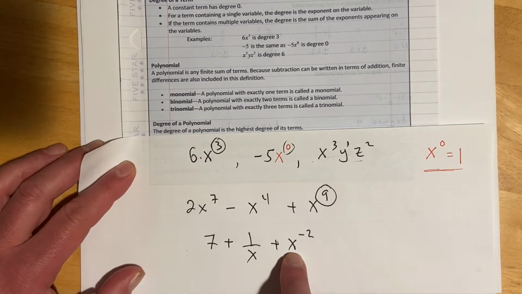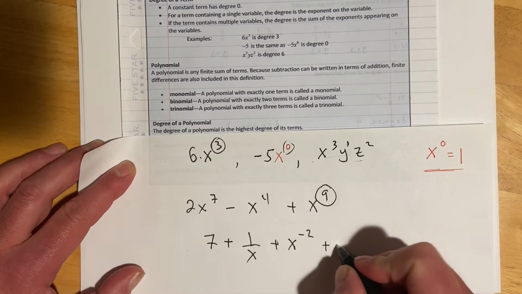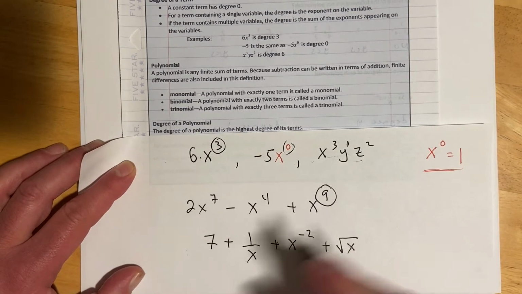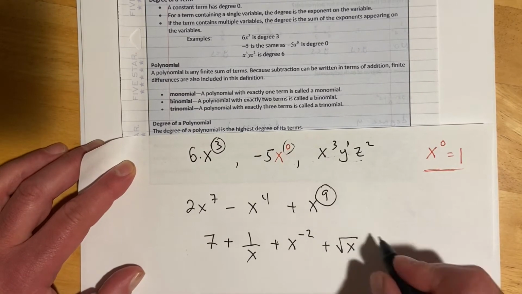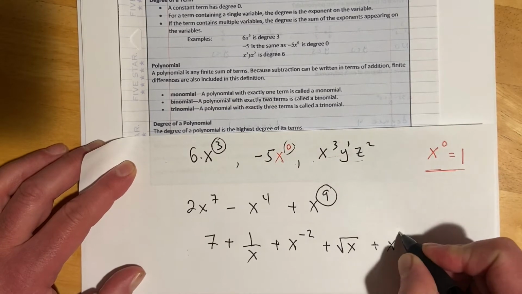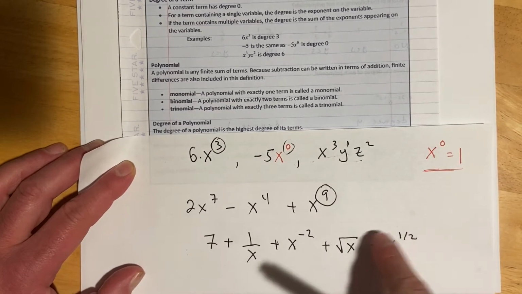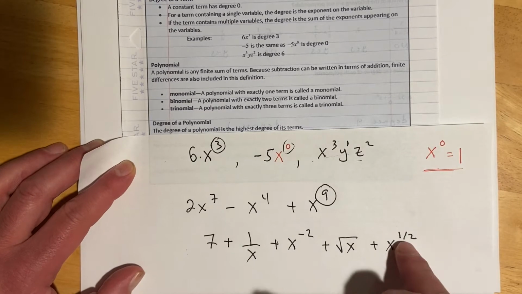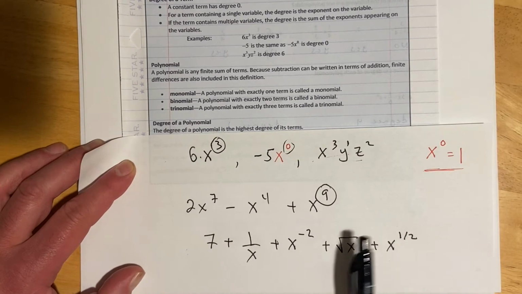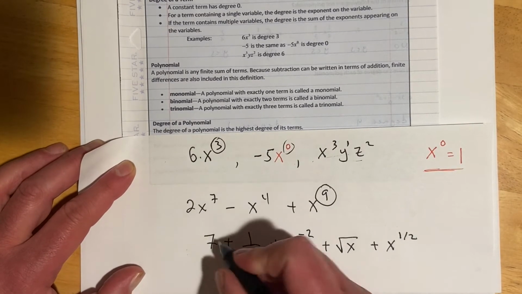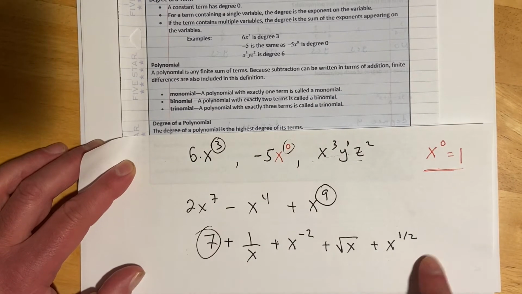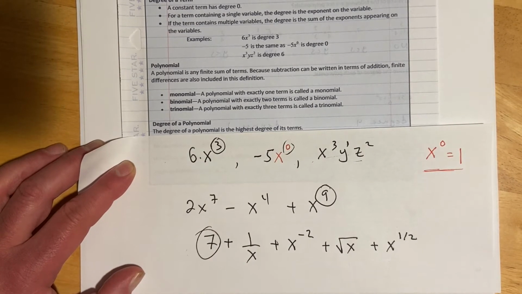So that would make it not a polynomial. If I had an x under a root, that would also disqualify it. Likewise, an x to a fractional exponent, because it turns out these are the same thing, that would also not be a polynomial. So the 7 was fine, and then everything else I wrote there makes it not a polynomial.